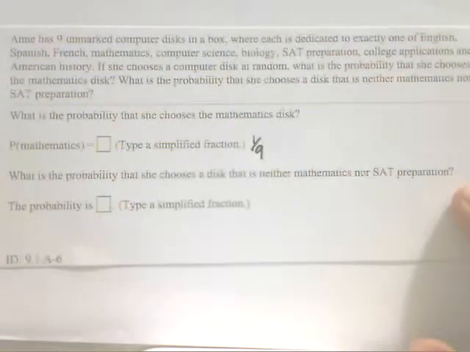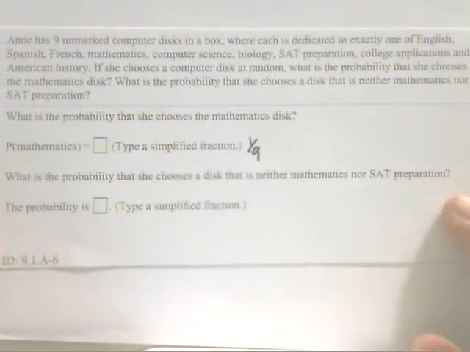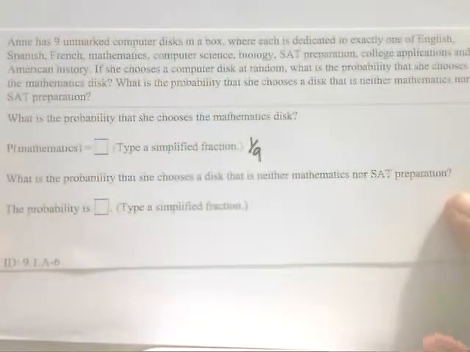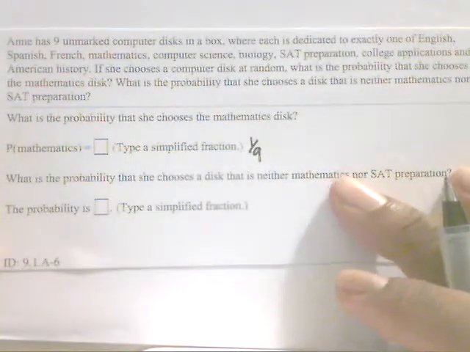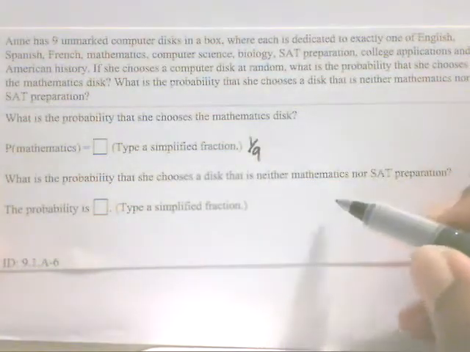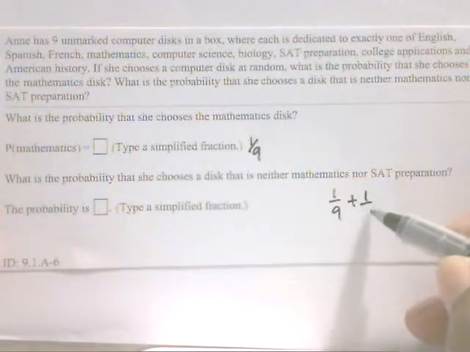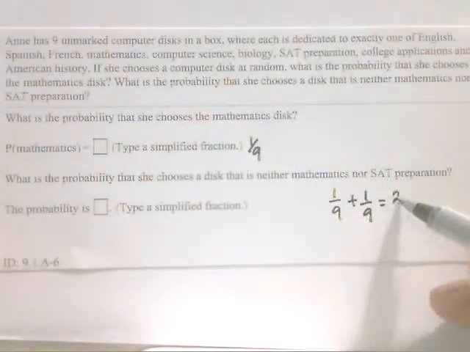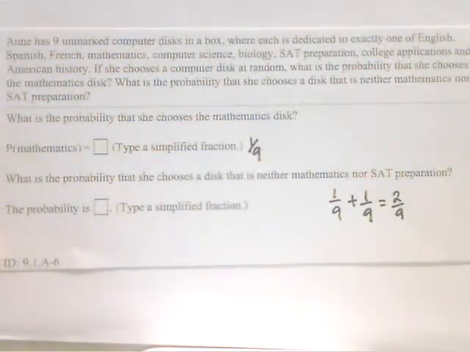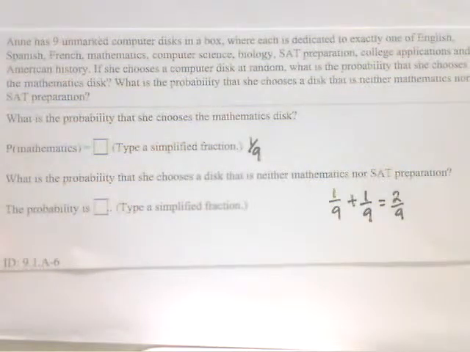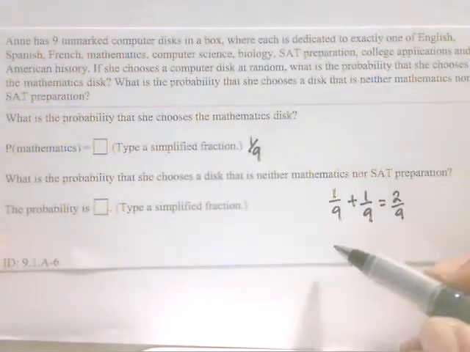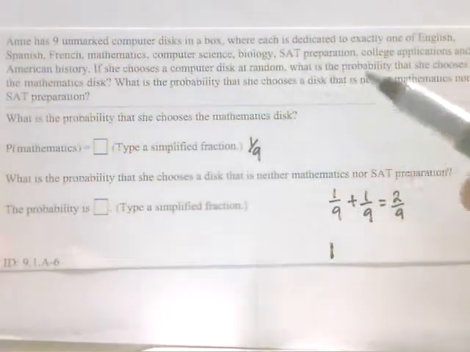And then what's the probability that she chooses a disk that is neither mathematics nor SAT preparation? Well, mathematics is 1/9, and for the SAT preparation, it's also 1/9. That'll give you 2/9. But you want neither mathematics nor SAT preparation, so you want the remaining 7.